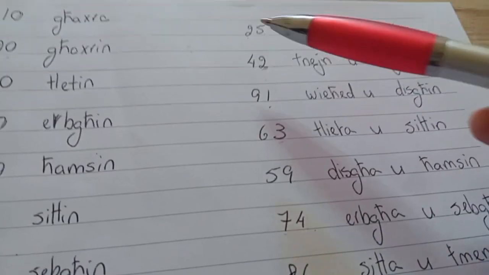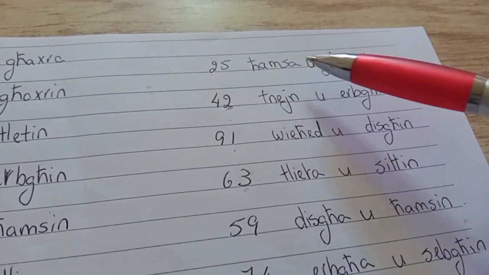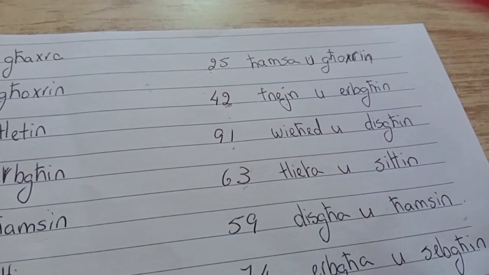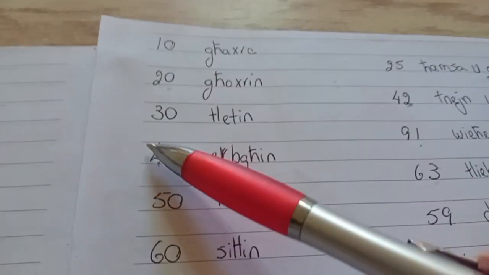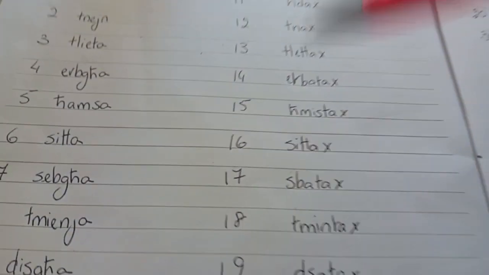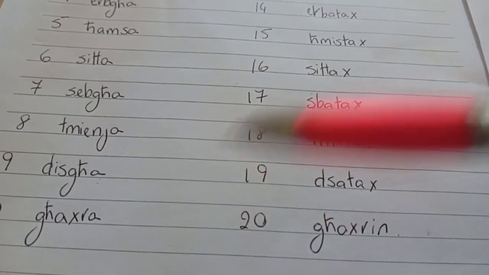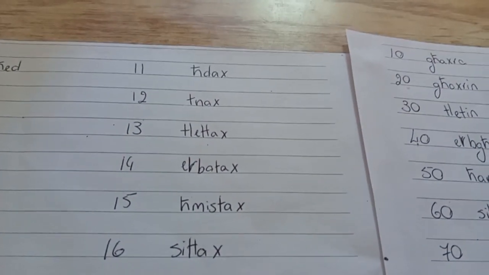And when you see these numbers, the last number will be the first one. You add that means and, then you add the tens. From 11 to 20, we say them like this.